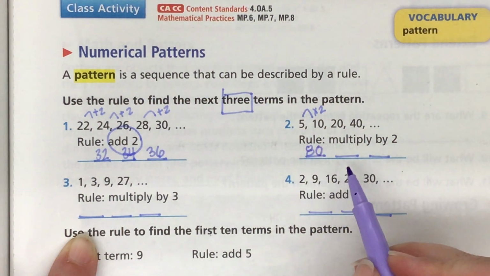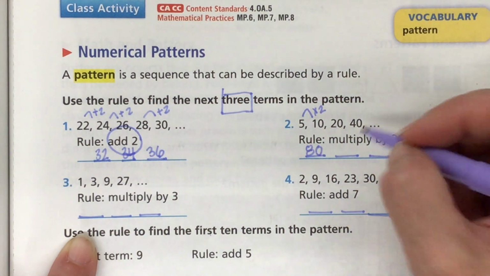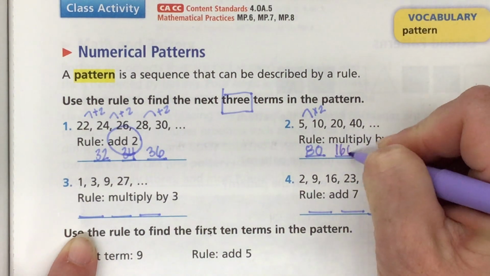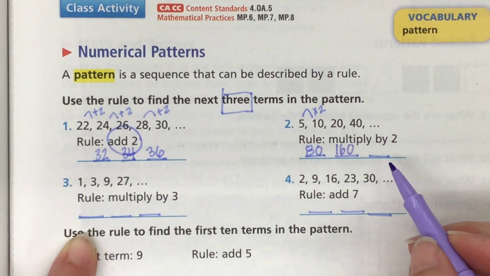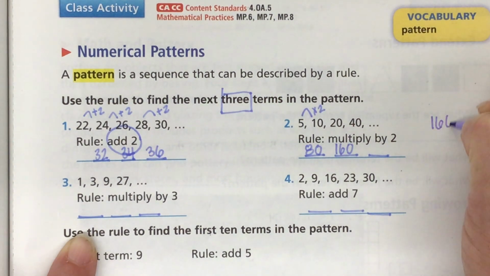Now, in order to get the next term, we're going to take 80 and multiply by 2. Think about that for a second. Kate, what would you get? 160. Now, to get the next term in the pattern, we might have to do a little math here.